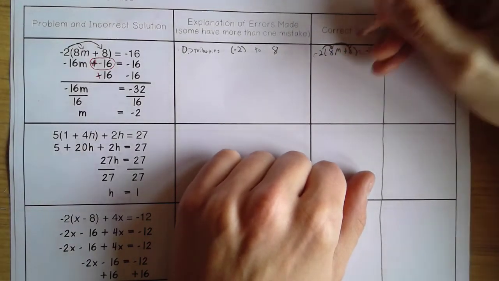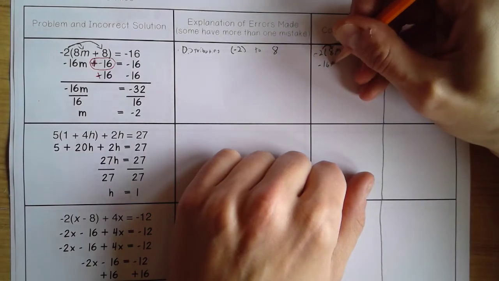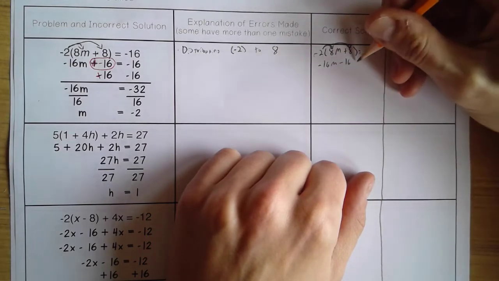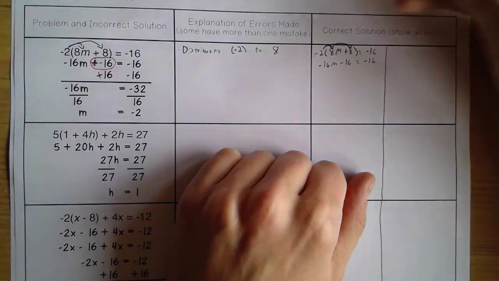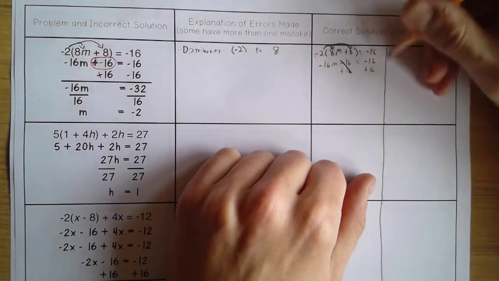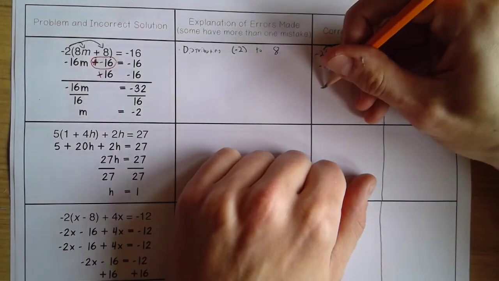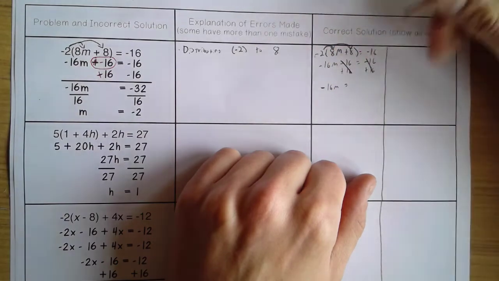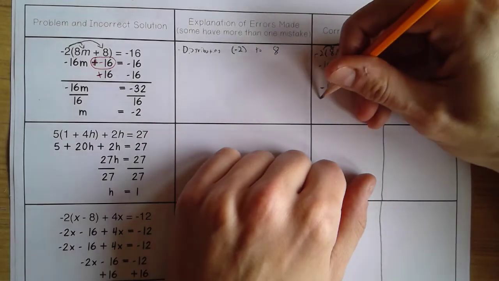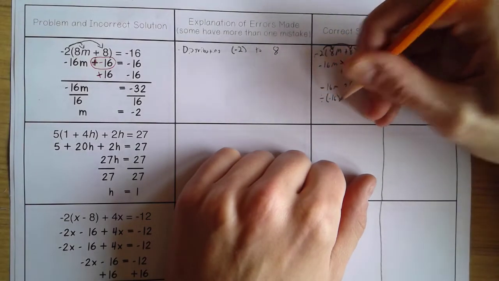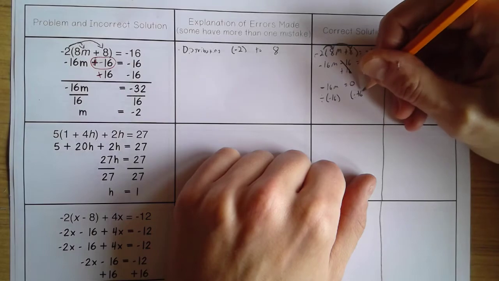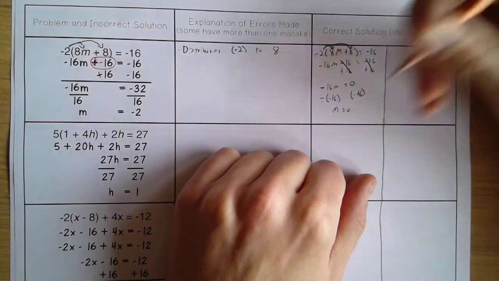So we have a negative 2 times an 8m, and that is going to be negative 16m. And then we have a negative 2 times a positive 8, and that should be a negative 16 equals negative 16. Great. So our next step, let's just follow through, plus 16 on both sides, that'll cancel out. And in this case, this will also cancel out. So what we're left with is 16m equals negative 16 plus 16, again, we know is going to be 0. So now this is an easy solve. We can divide both sides by a negative 16, negative 16. And what we're going to get is m equals 0.